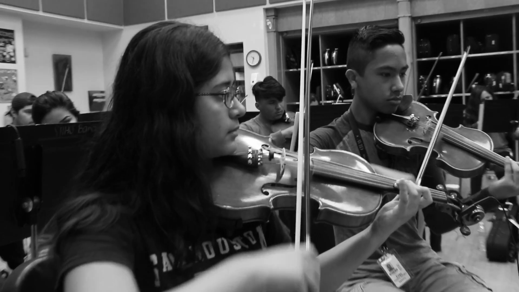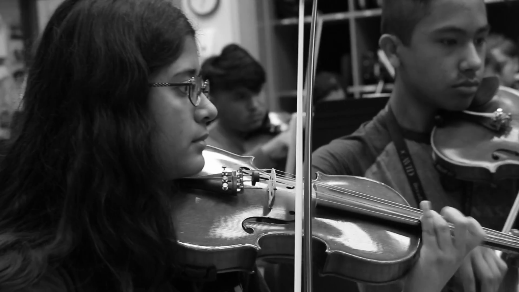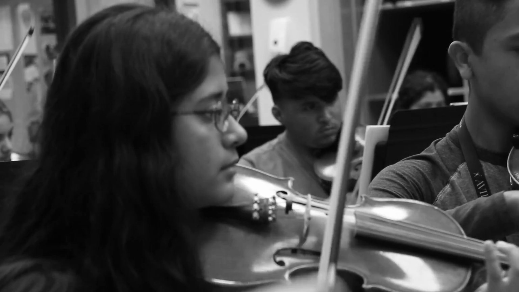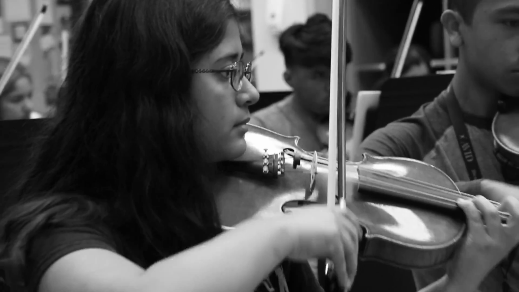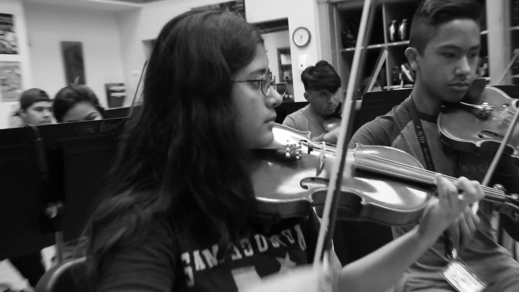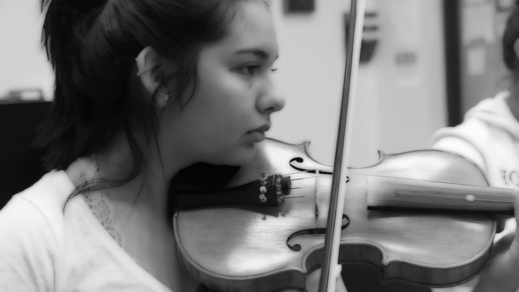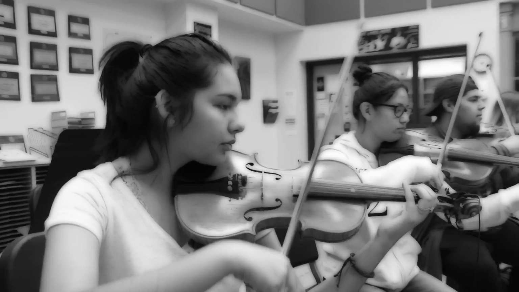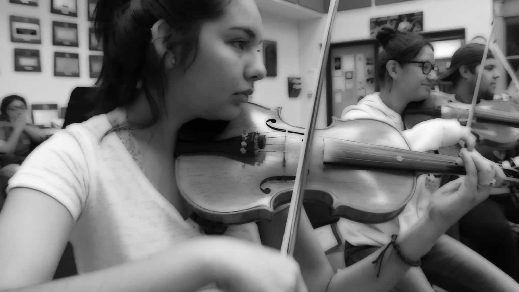Here's an example of zooming in and pulling back, and then zooming out and pushing in. And you see how the background seems to move. Same thing here. Pushing in and zooming out, pulling back and zooming in.